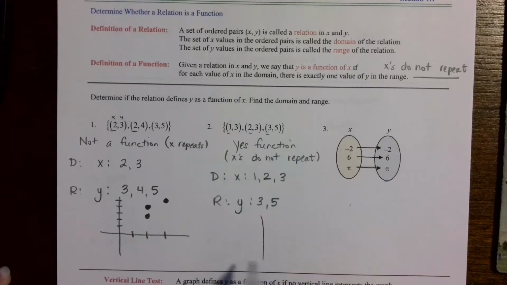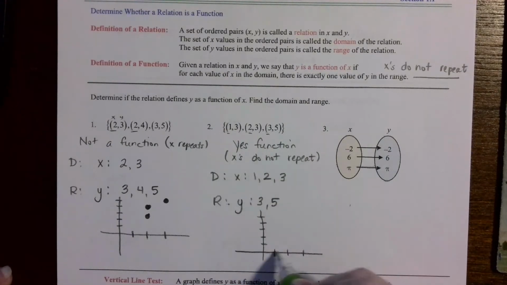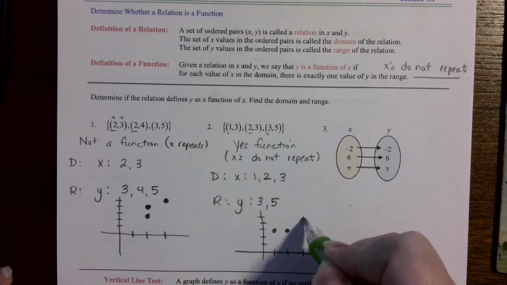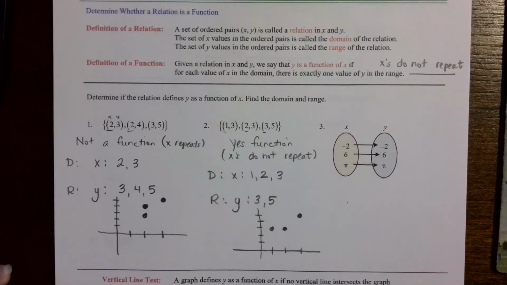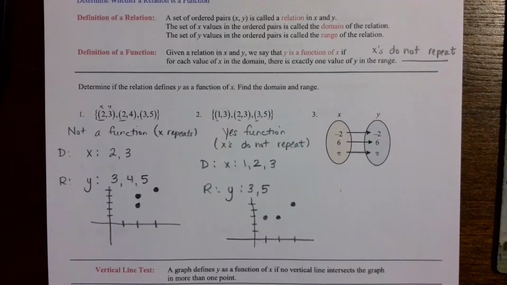Now we can plot this as well. Let's see, we got 1, 2, 3. I gave myself a little more room to get up to 5. So we have the point 1, 3. We have the point 2, 3. And then we have the point 3, 5. Okay, again, we'll come back and look at this one once we get to our vertical line test, which is next.